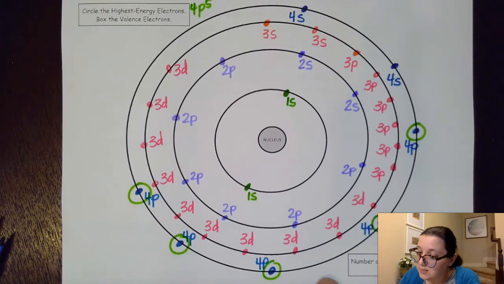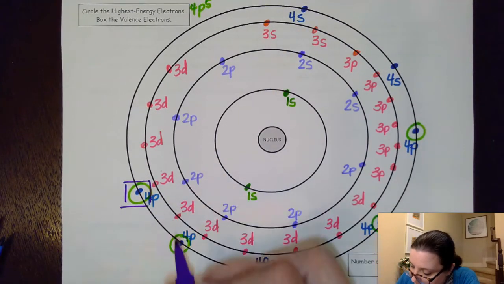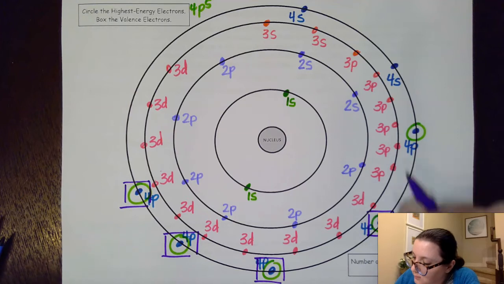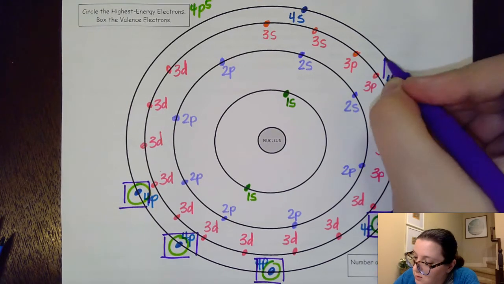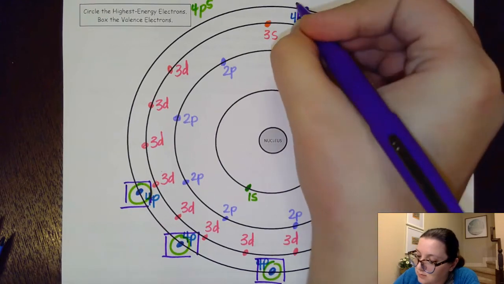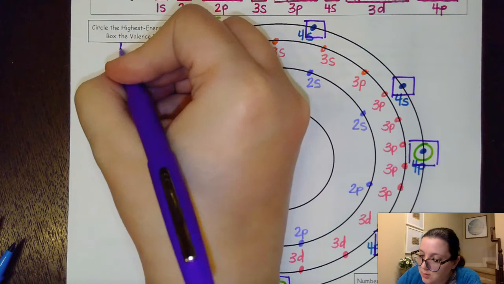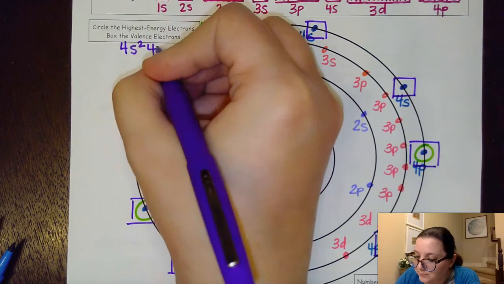So you can see that includes both the 4p's, so I'm going to put boxes around those, but it also includes the 4s.